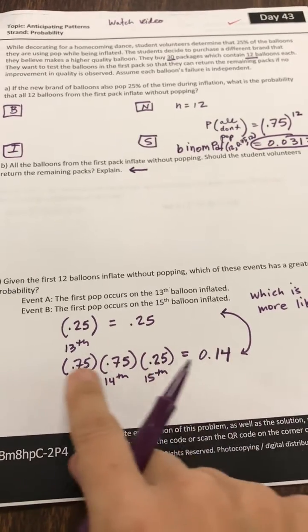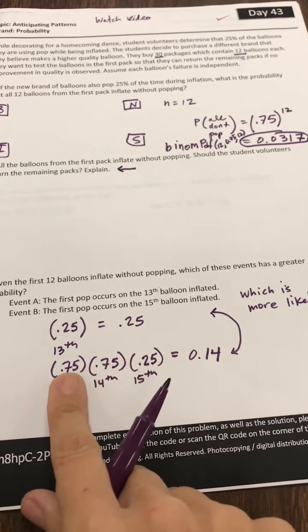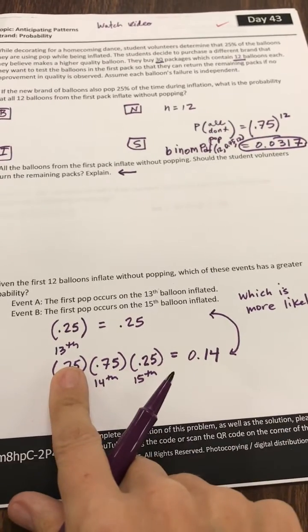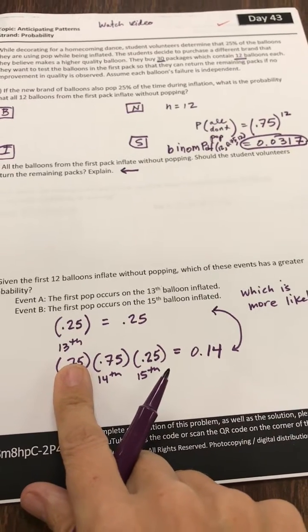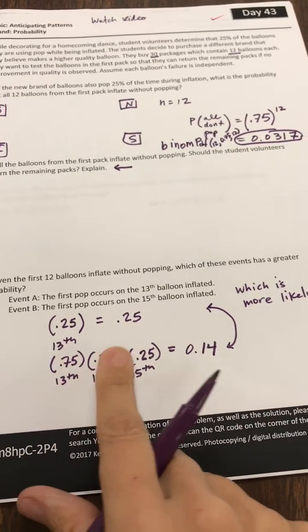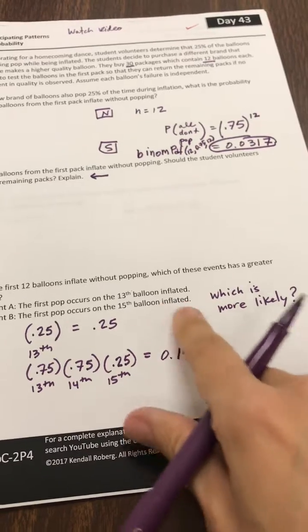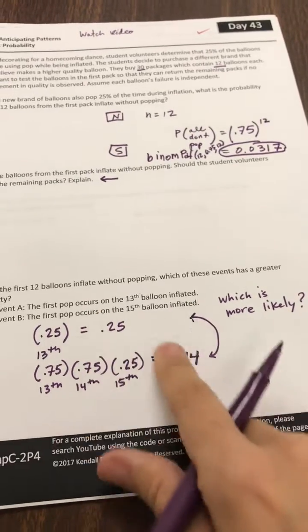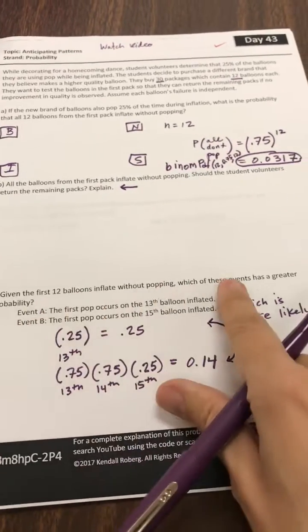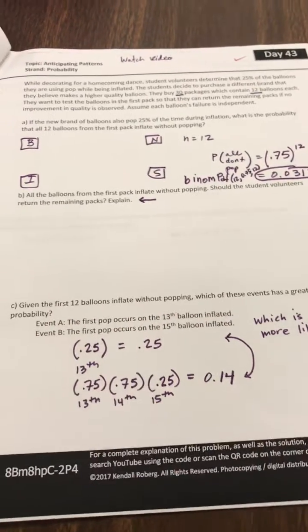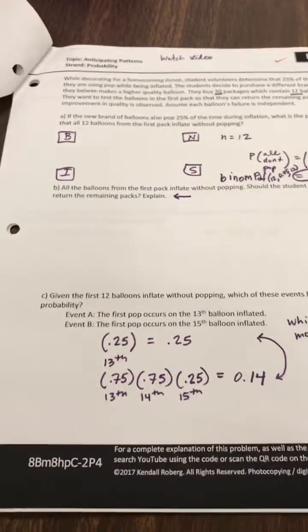This is similar to what we've done the last few days. 13th doesn't pop, and pops. 75% chance it does not pop. That's a success, failure. Okay? Now, it's pretty obvious using logic which one is more likely to happen. Please make sure you explain because it says, given which event has the same probability, and tell me why.